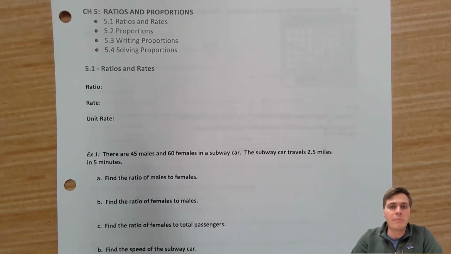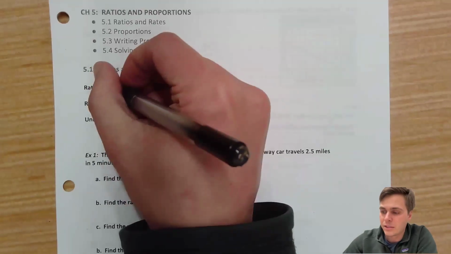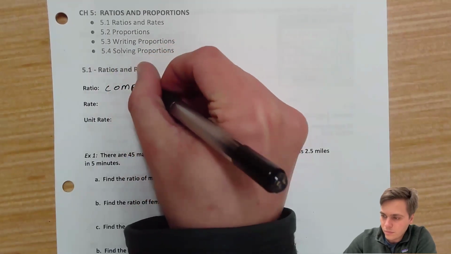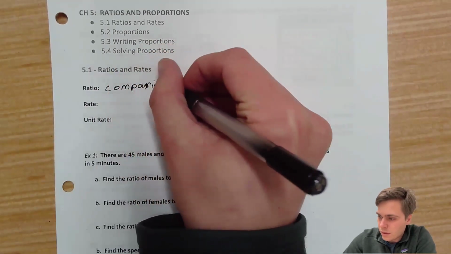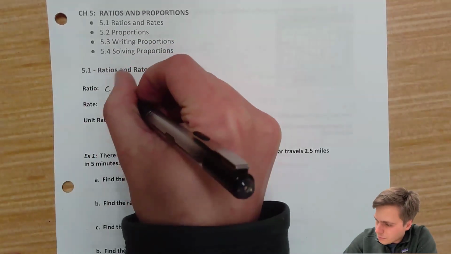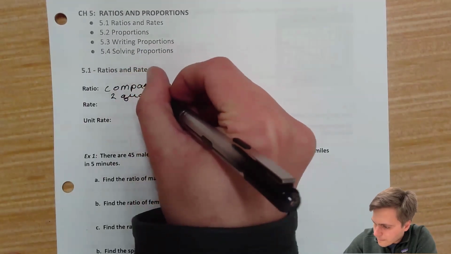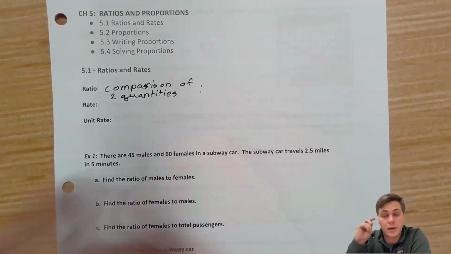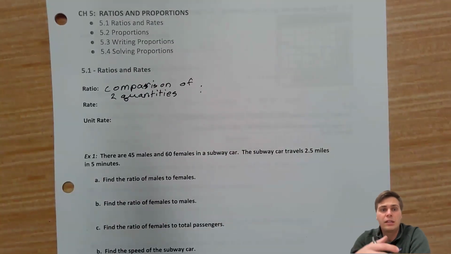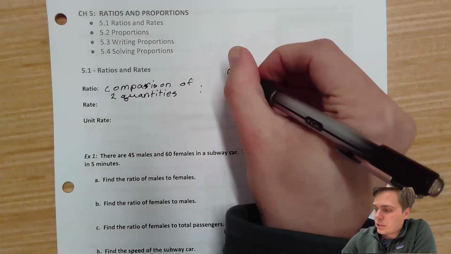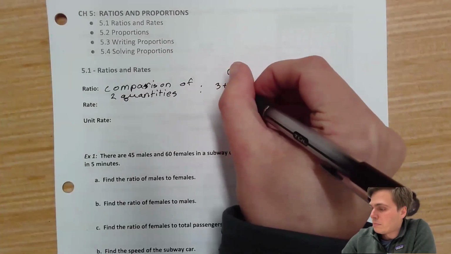First off, what makes something a ratio? A ratio at its simplest is a comparison of two quantities. And there are a few ways that we can show a ratio in math. One way would be 3 to 4.